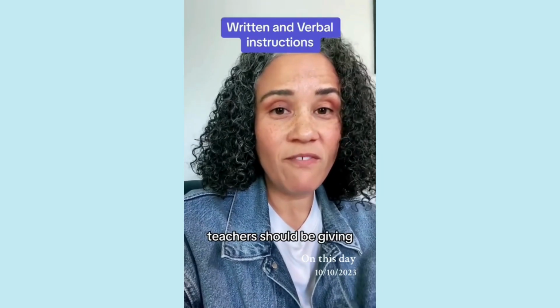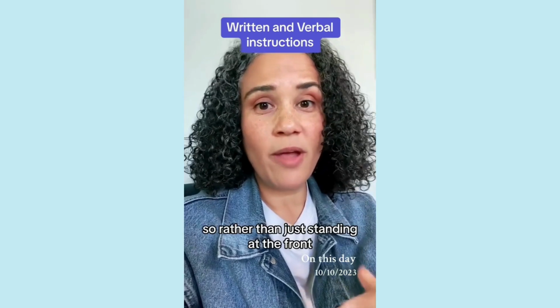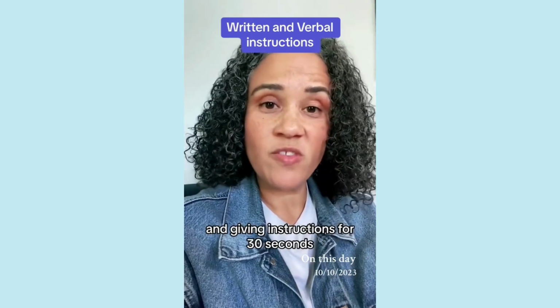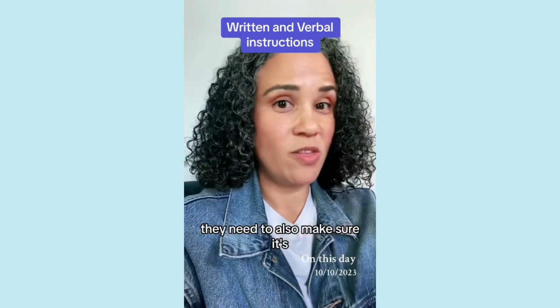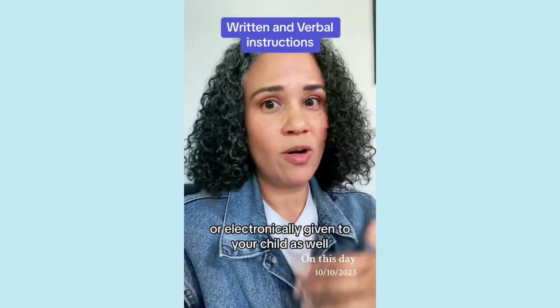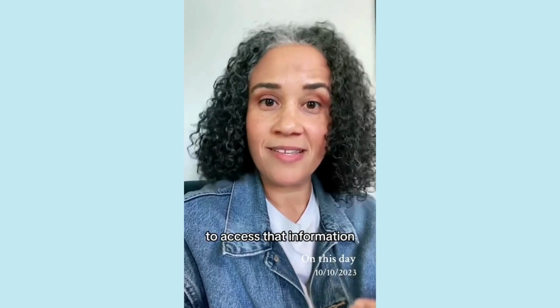Teachers should be giving visual and oral instructions for students. So rather than just standing at the front and giving instructions for 30 seconds with maybe 5 steps, they need to also make sure it's either written down or on a paper or electronically given to your child as well, so that your child has 2 different ways to access that information.